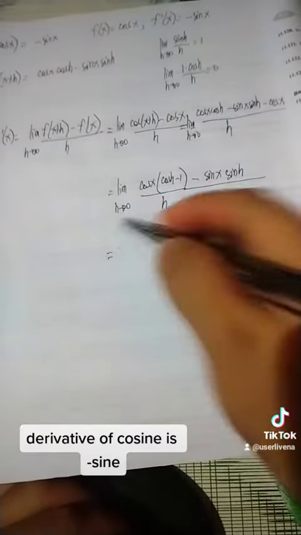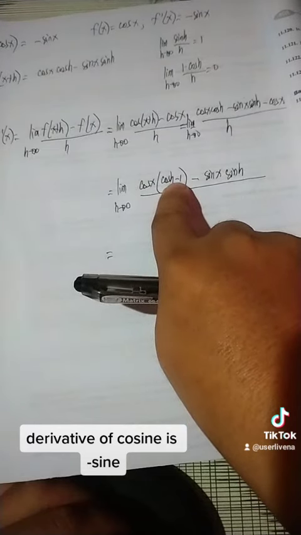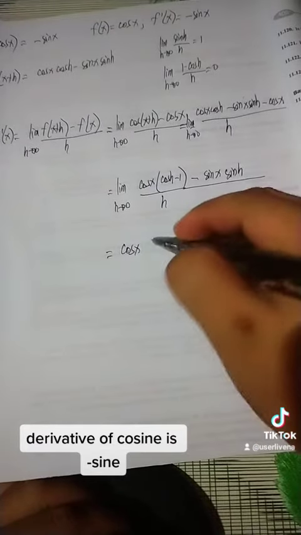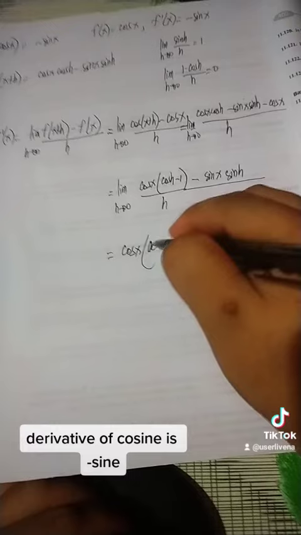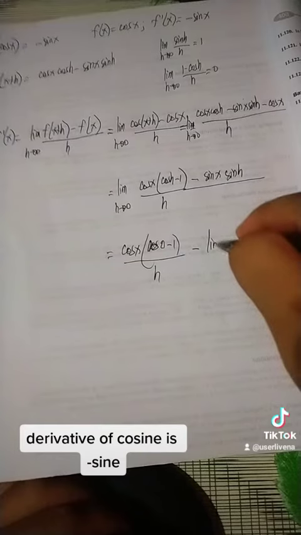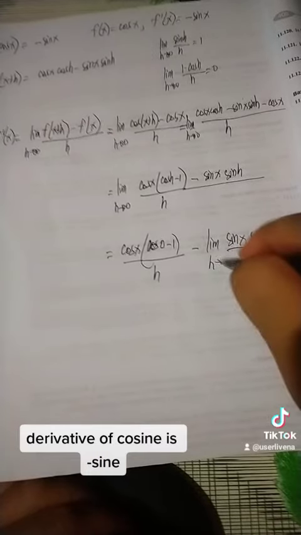We know that as h goes to 0 this is equal to 1, so we got cosine x times the limit of cosine h minus 1 all over h, minus the limit of sine x, sine h all over h as h goes to 0.